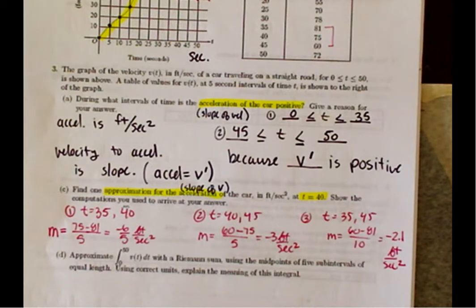The data point is not necessarily a consistent delta x, it's more of a consistent number of data points that you're using.